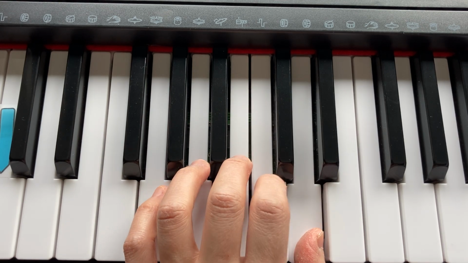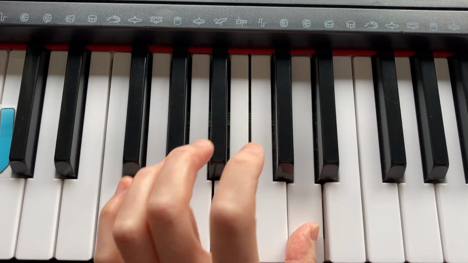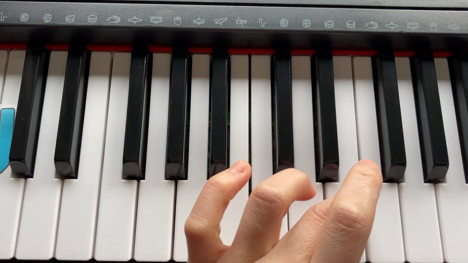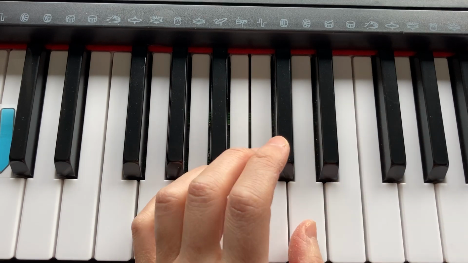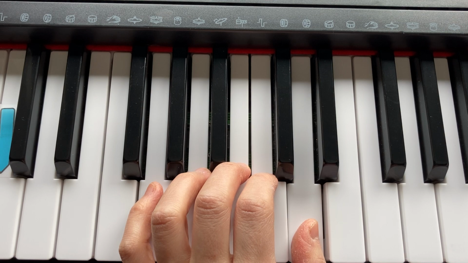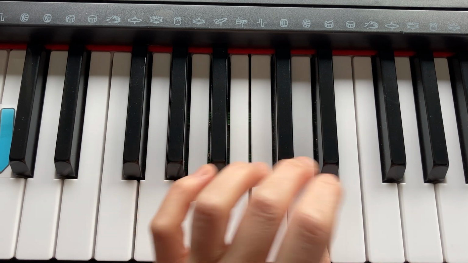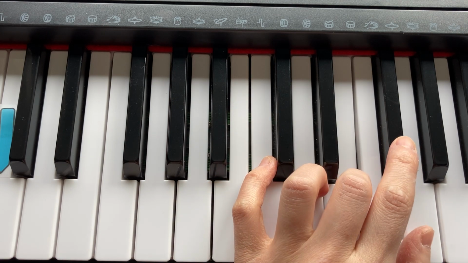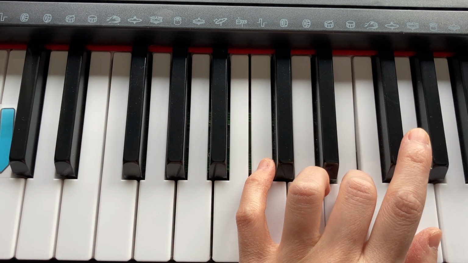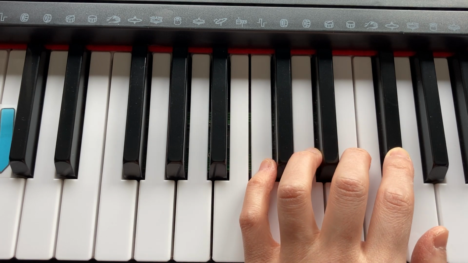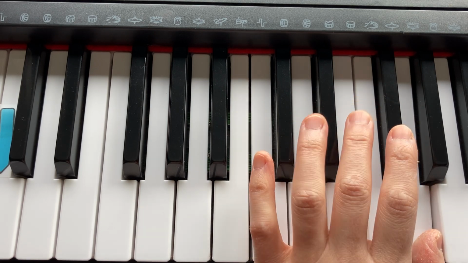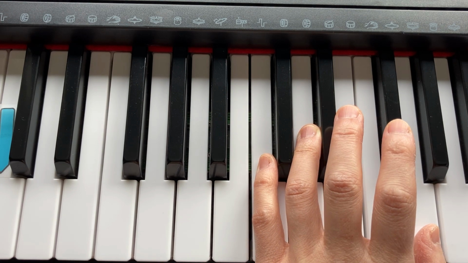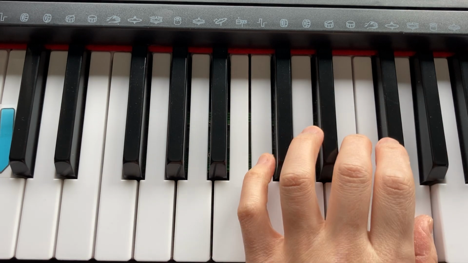So G gets 5, A gets 4, B gets 3, C gets 2, D gets 1. Then when you get to E, you have to use your thumb as your pivoting point, and then go over the E. So when you get here, your third finger goes over your thumb like this, over to E, and then this F sharp here, okay, and G gets 1, right? So first of all, make sure you're looking at LH, left hand. You see 1 under G, right? So 1, your thumb.